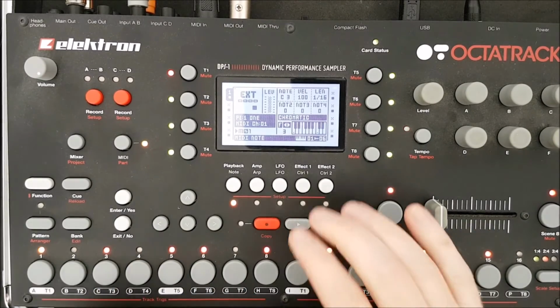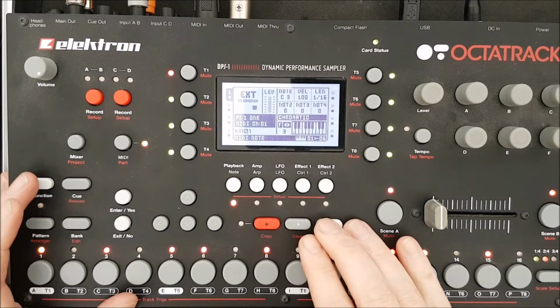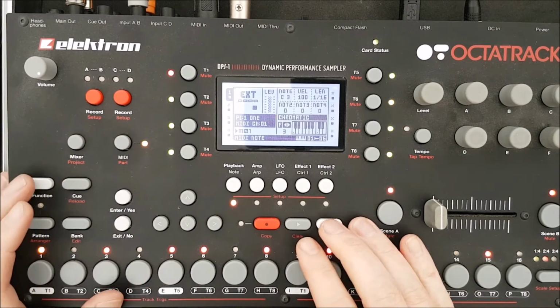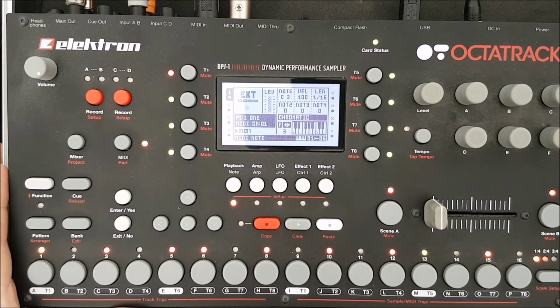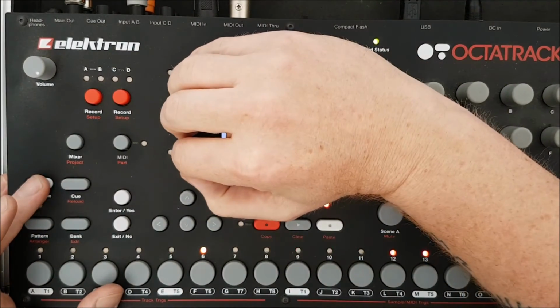So bassy. It's the raddest. So anyway, that's playing this. If I go, yeah, that's playing this. So nice, thick, juicy bass line, and all together, we've got this.